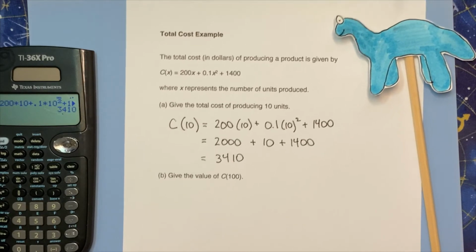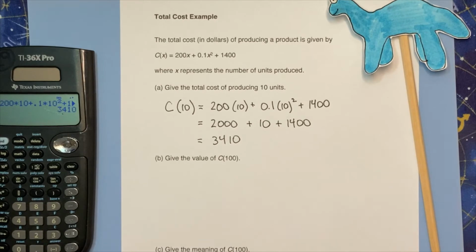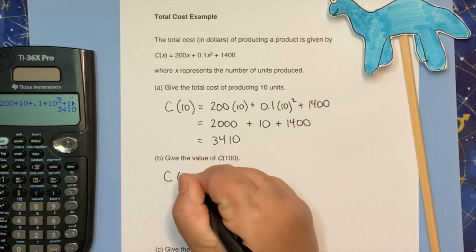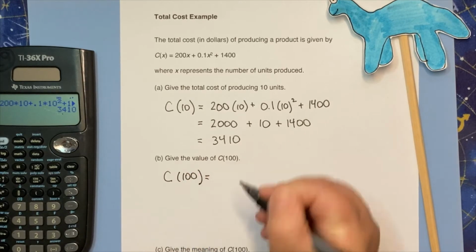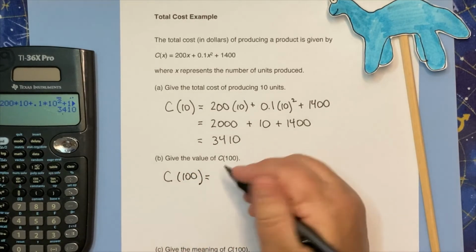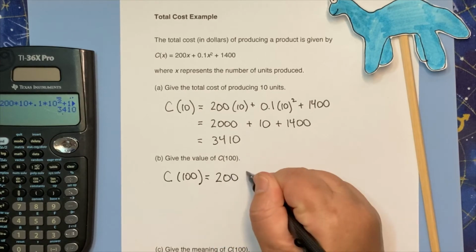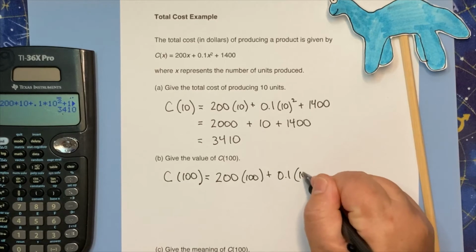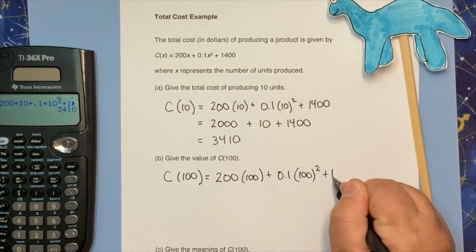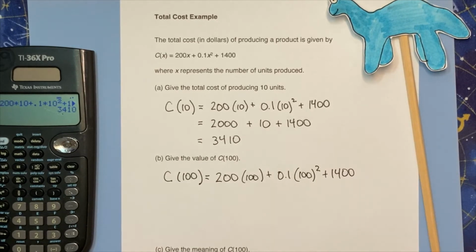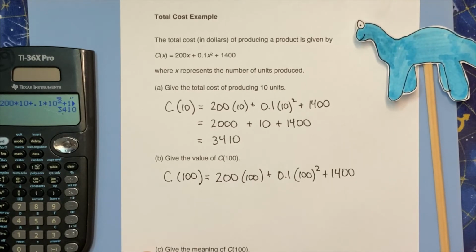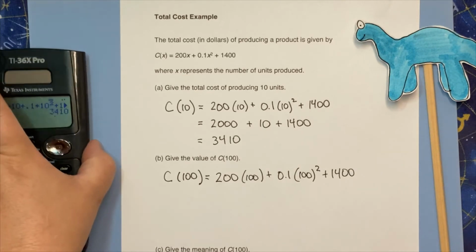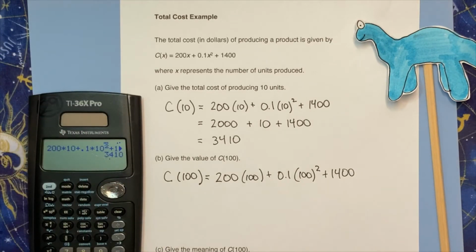Okay, let's go on to part B. Again, give the value of C of 100, and no trick here. You're just multiplying out. Do you know how to plug in 100? So this is 200 times 100 plus 0.1 times 100 squared plus 1,400. Now, in this case, my brain doesn't hold a lot of digits very well, so I'm going to default to the calculator for this one.